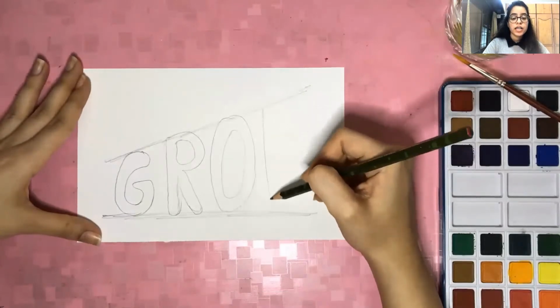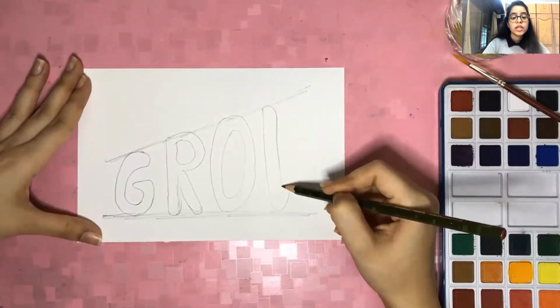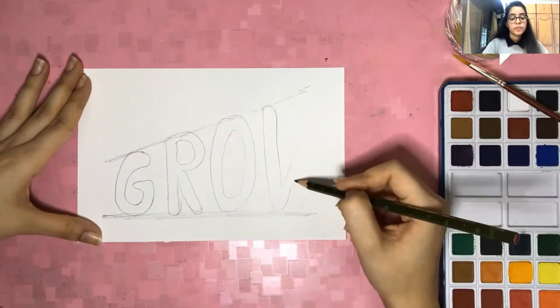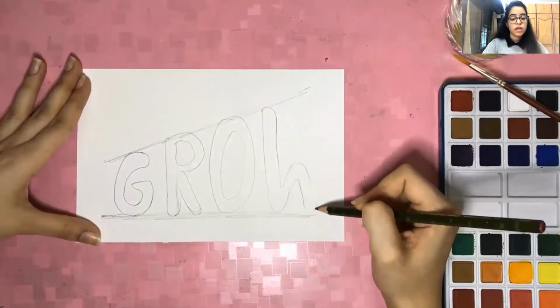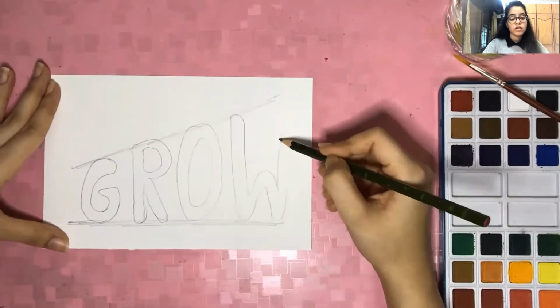Moving to the last alphabet now, which is W. We draw the first half of W, and then the same thing on the other half.